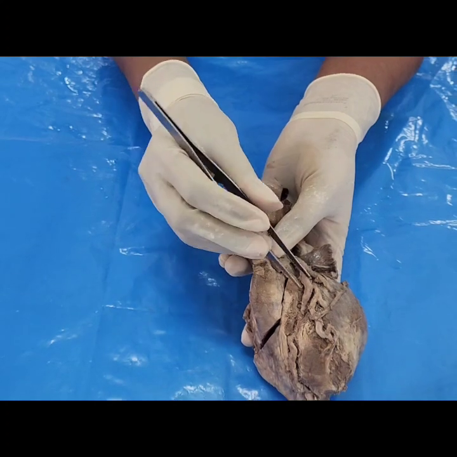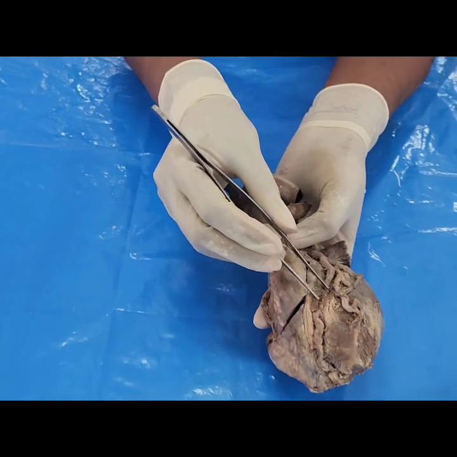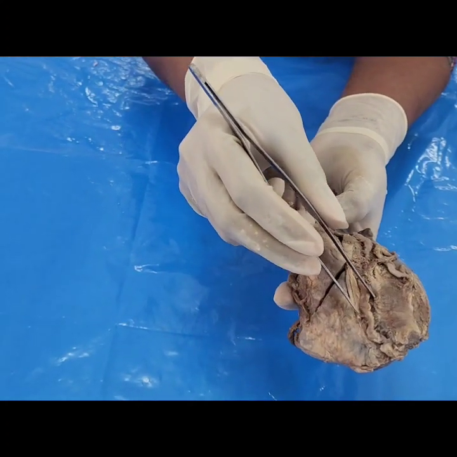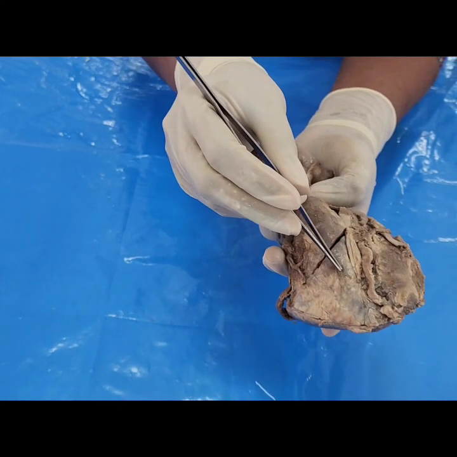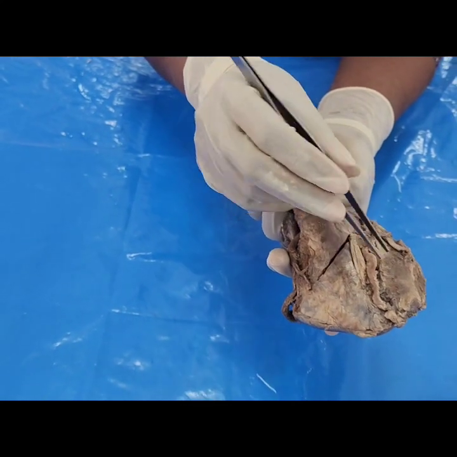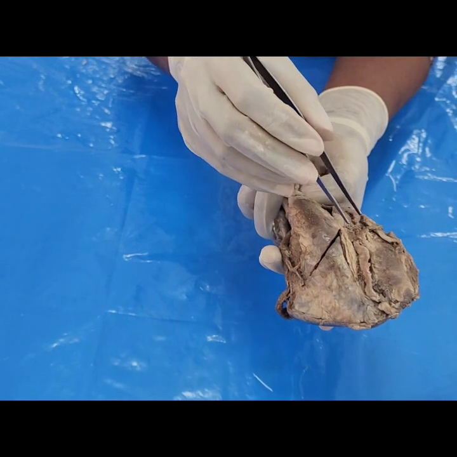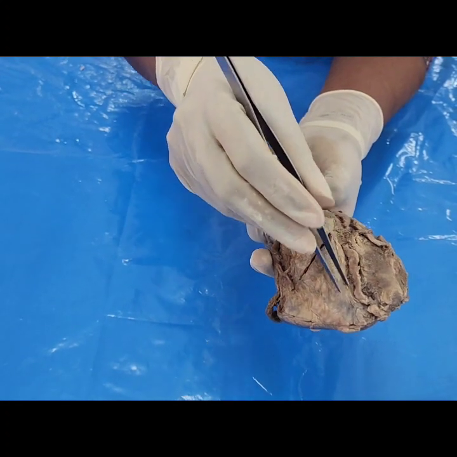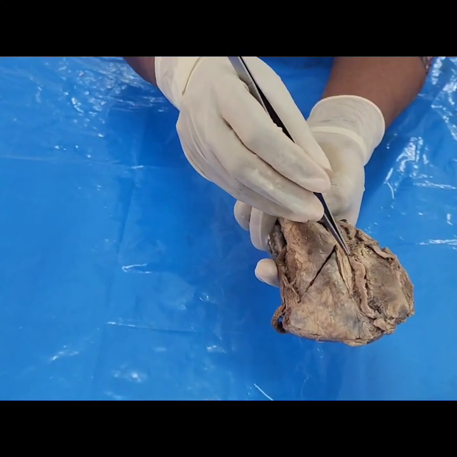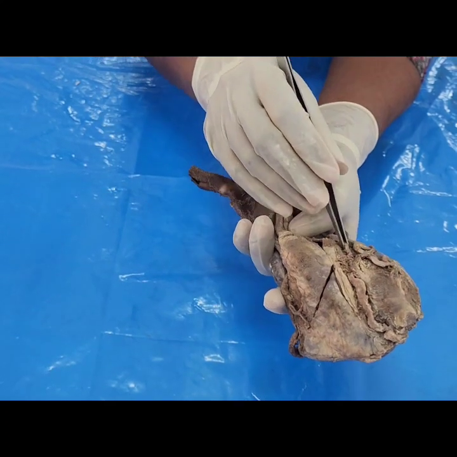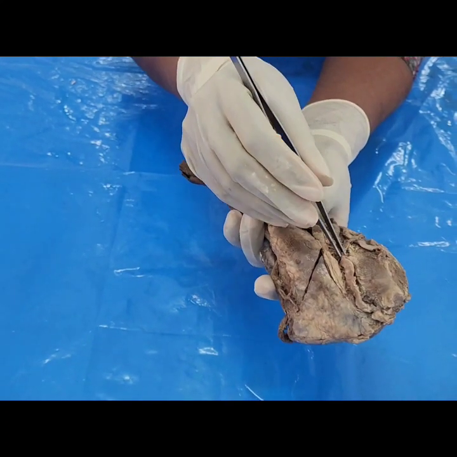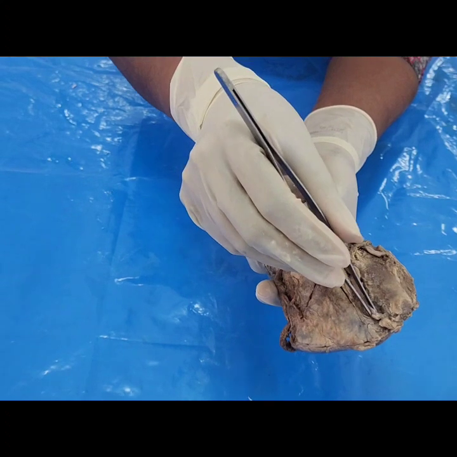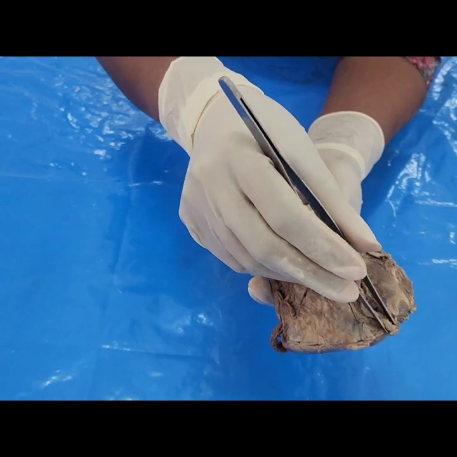The left anterior interventricular artery runs along the anterior interventricular groove. This is the right ventricle and this is the left ventricle. In between these two you have a groove. This is called the interventricular groove along the anterior surface. So it is called the anterior interventricular groove. So the left anterior interventricular artery runs along the anterior interventricular groove, and then it reaches the apex of the heart.